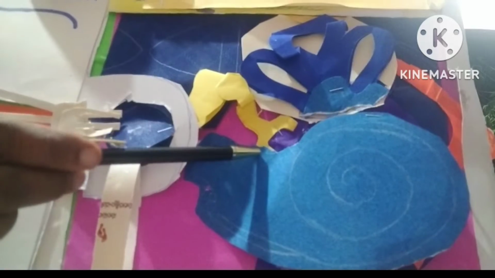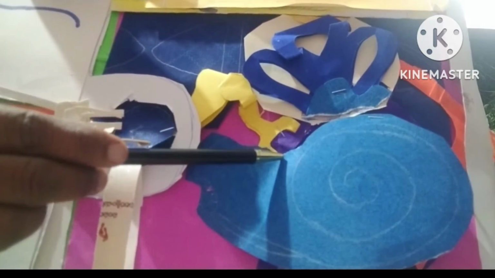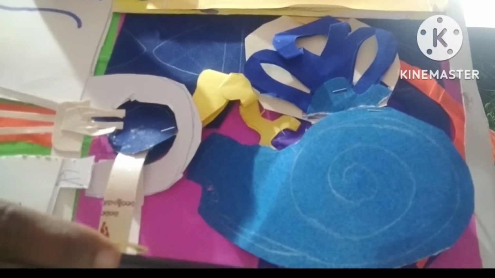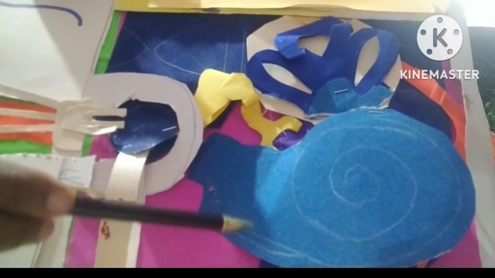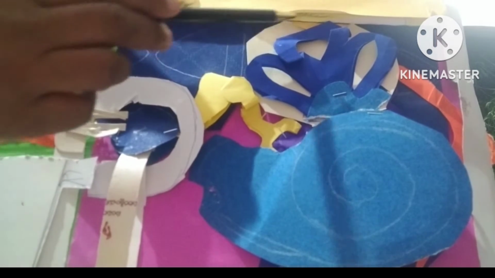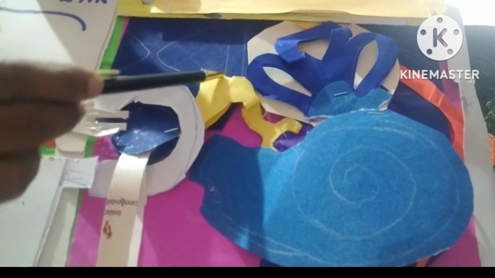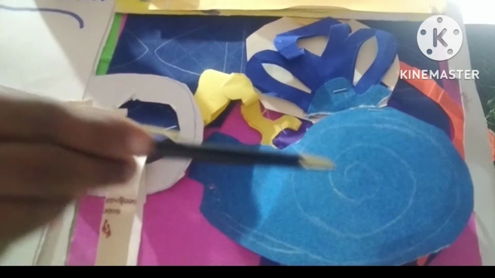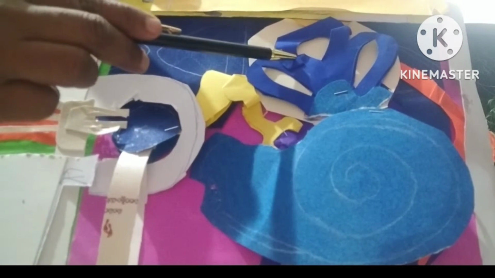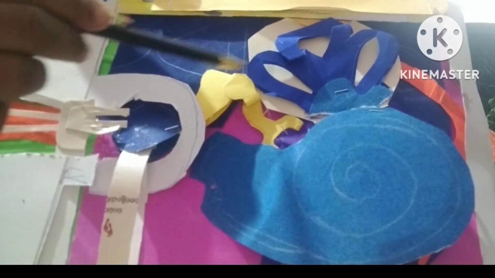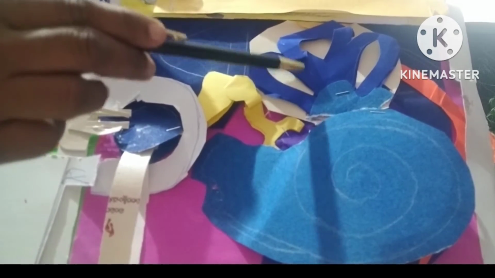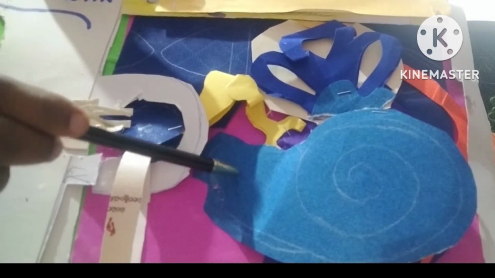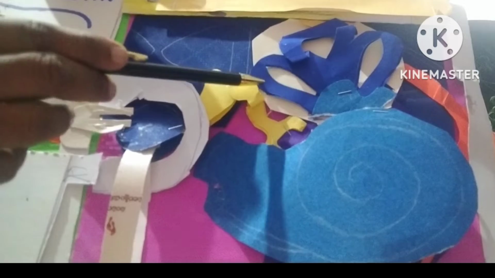Internal ear. The internal ear consists of a bony labyrinth enclosing the membranous labyrinth. The internal ear consists of three parts, that is three semicircular canals, the cochlea and the vestibule. This is called the cochlea and these are the three semicircular canals. The semicircular canals and vestibule play an important role in maintaining the balance.